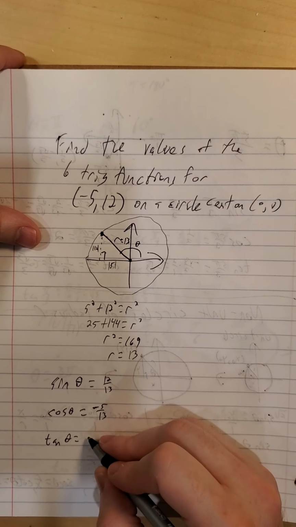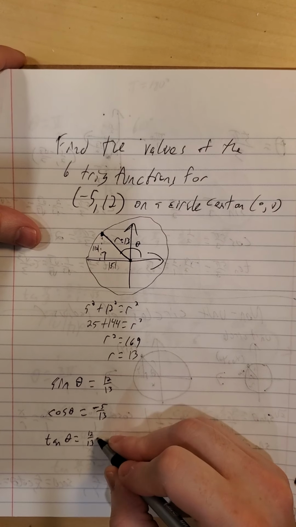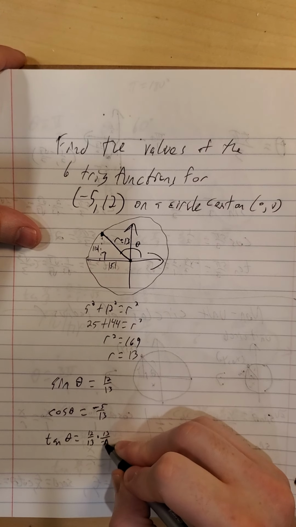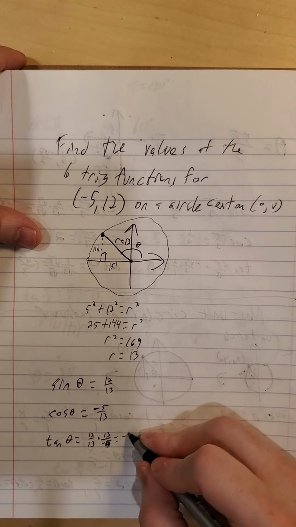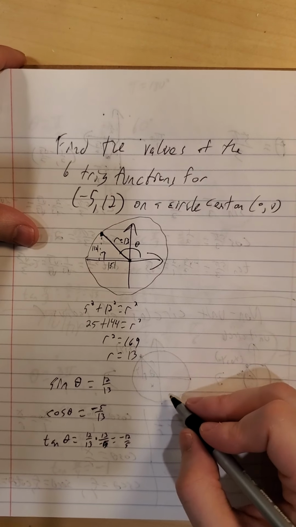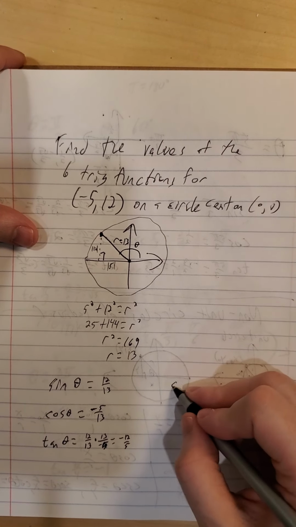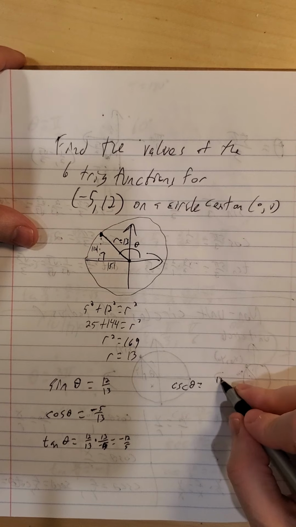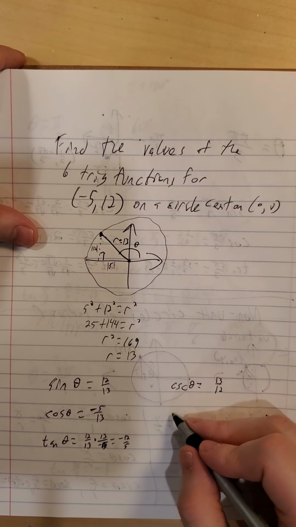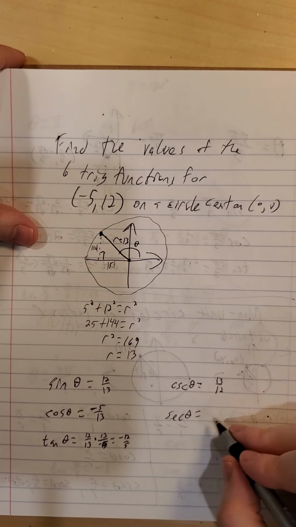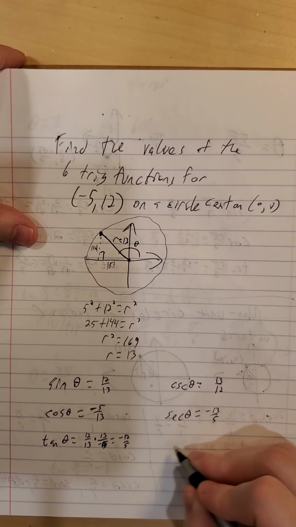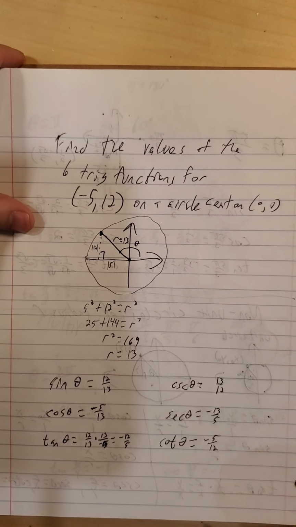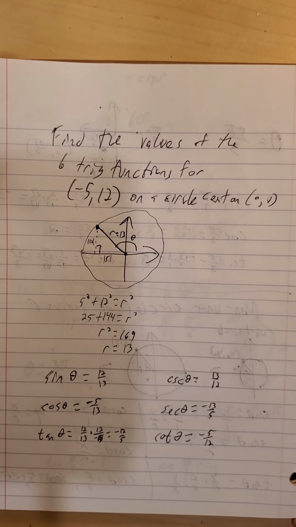Tangent theta, sine over cosine. 12/13 divided by negative 5/13, we'll think of it as times negative 13/5. So that is negative 12/5. And then their partners are, of course, again, just reciprocals. So the cosecant would be 13/12, just flip the sign. Secant theta, flip the cosine. Cotangent theta, flip the tangent. And there's our exact values.